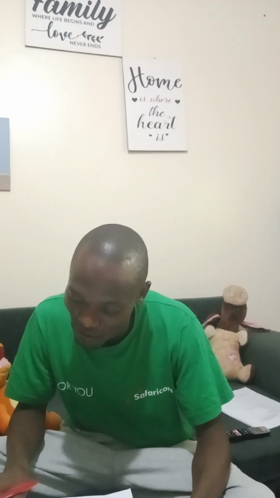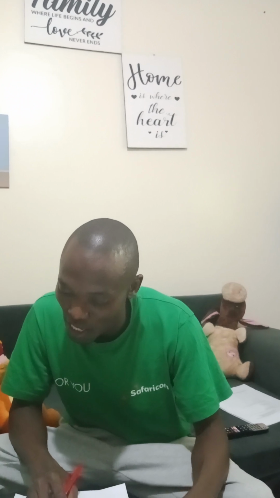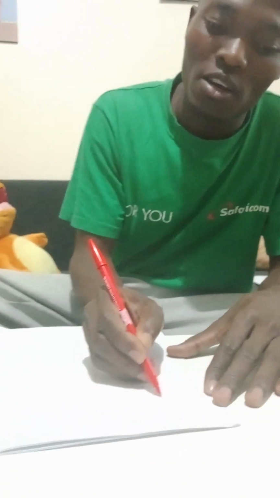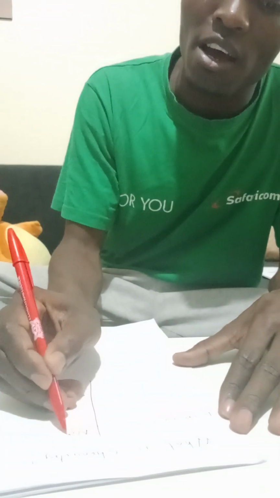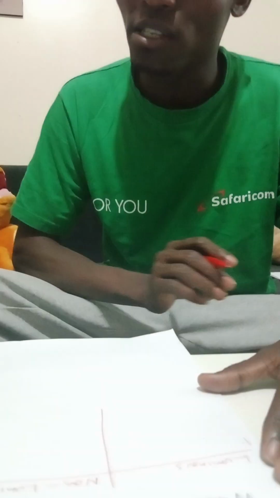So we are on to question number 5. Give the differences between luminous flame and non-luminous flame. So we are going to draw a table here to show the differences. So we put luminous this side, then this other side, non-luminous. So the first difference is that luminous has 4 zones. Non-luminous has 3 zones.